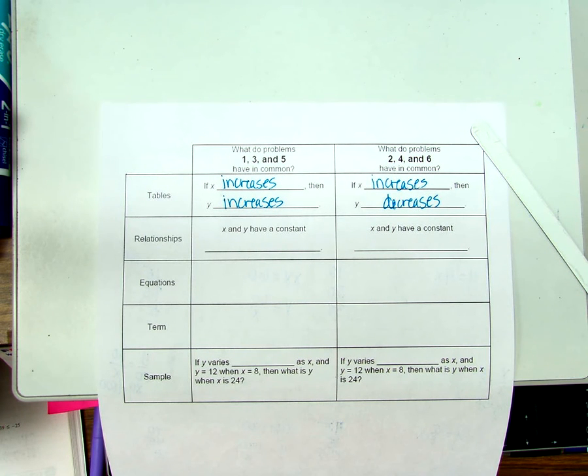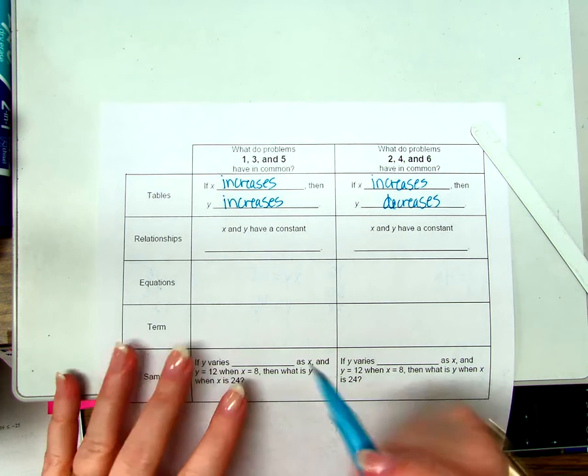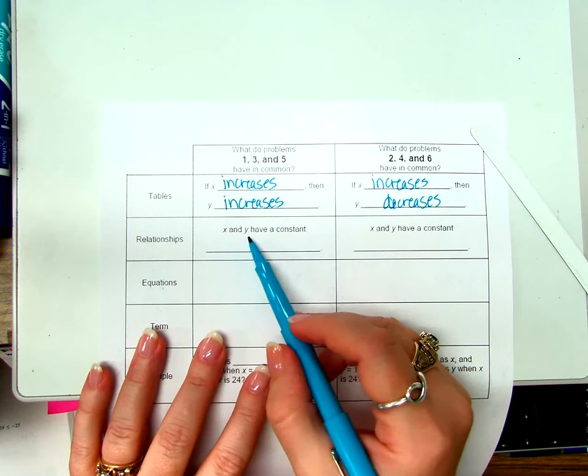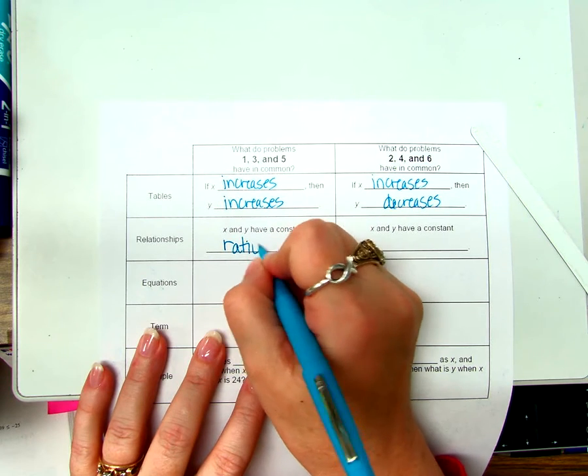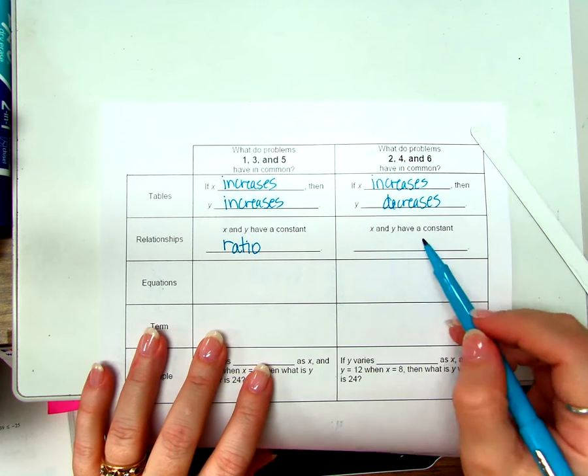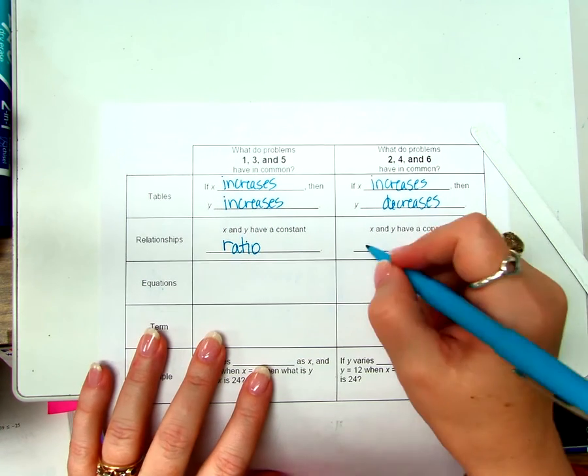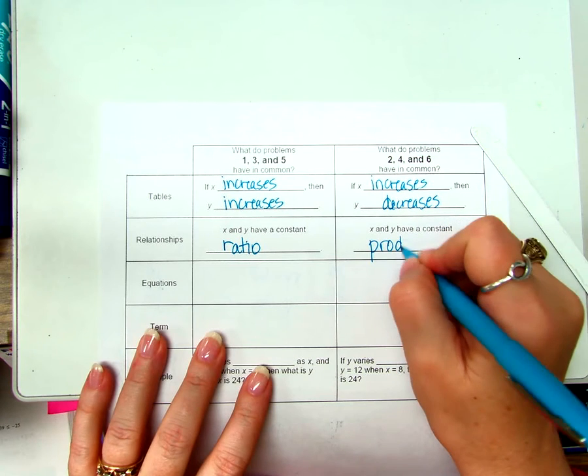So are we really paying attention to x very much? No, just enough to see that it increases, because in both of the problems that we're going to talk about today, x increases. Okay? What kind of relationships did you just tell me they had? X and y have a constant ratio. X and y in this side had a constant product.